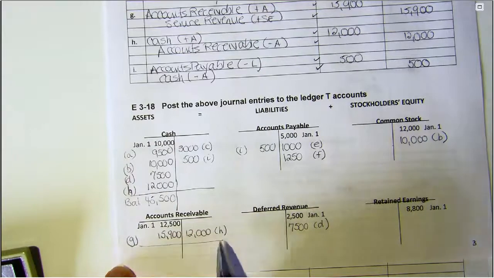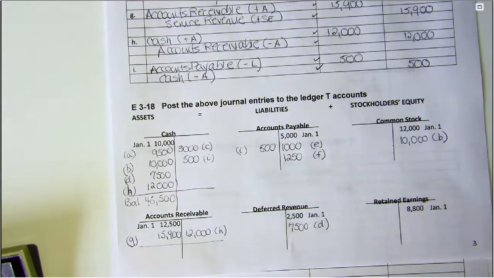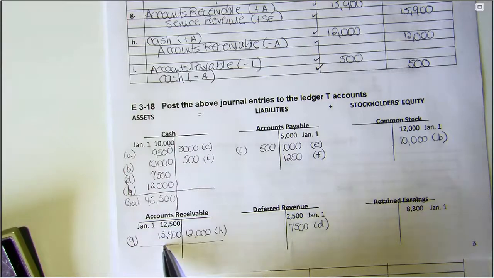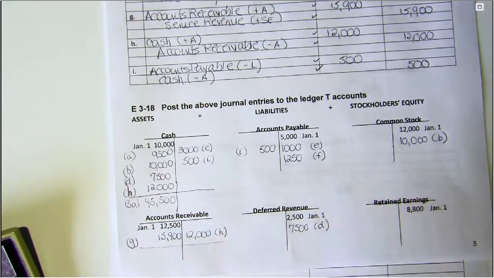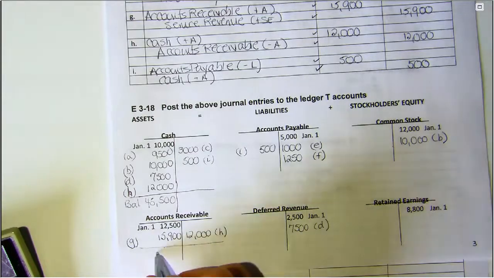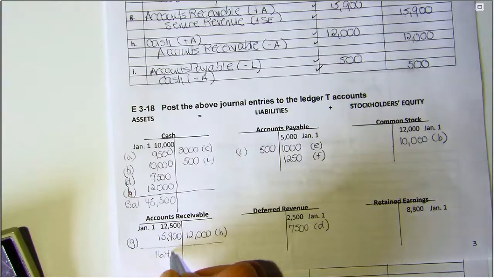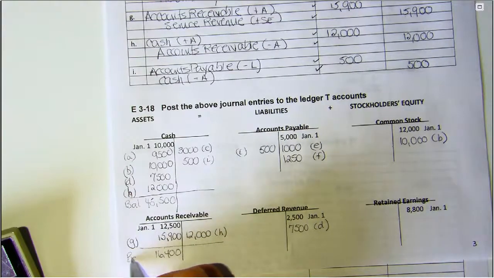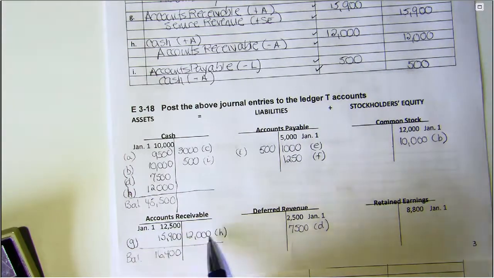For accounts receivable, we're going to add up our debits, 12,500 plus 15,900. That equals 28,400. Subtract the credits, 12,000, and that gives us a balance of 16,400. It goes on the debit side because there are more debits than credits.